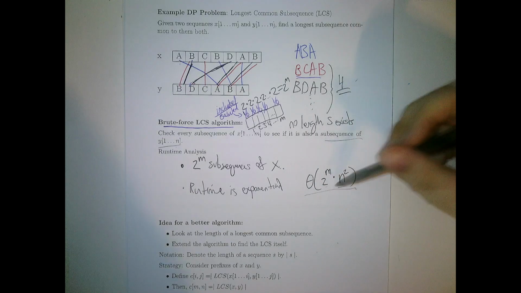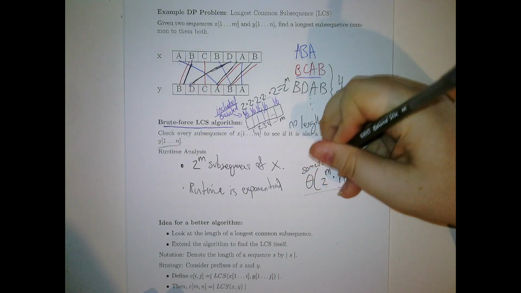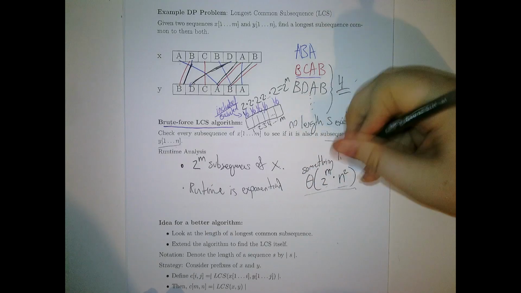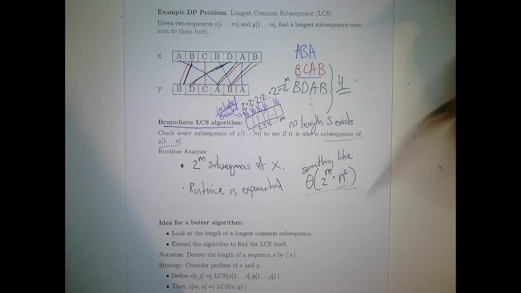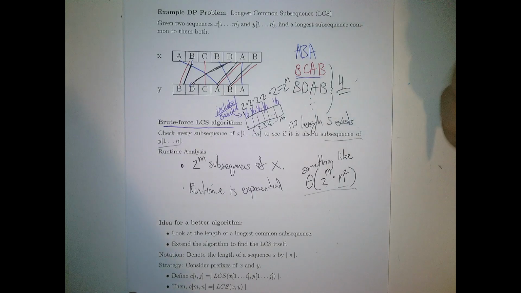We could do it in this amount of time, right? And again, if M is small and N is large, maybe this isn't too bad, but they both could be large. So we need a more general solution. Okay? Of course, this brings us to thinking about what would be a better algorithm. Like, what would a better algorithm look like?